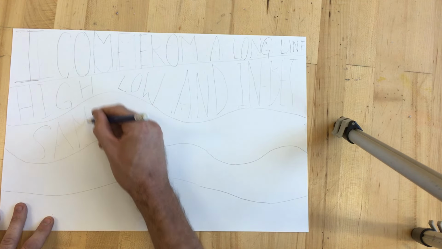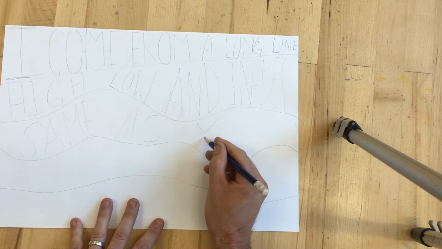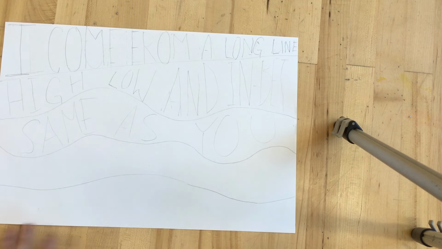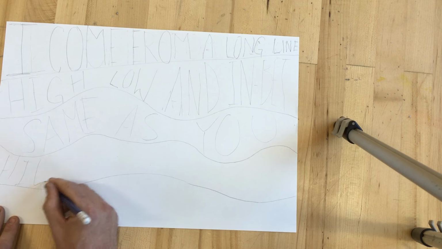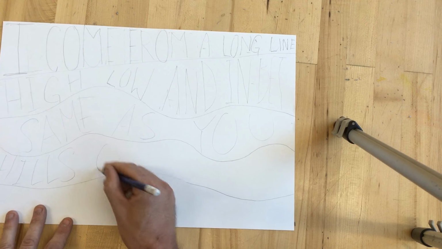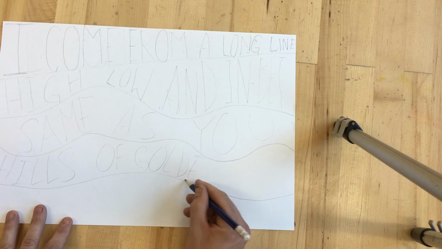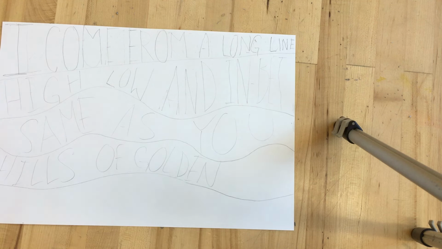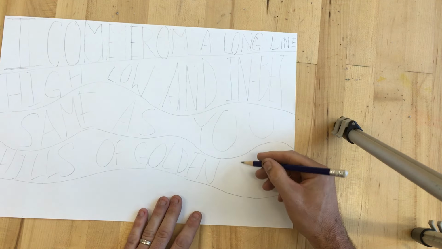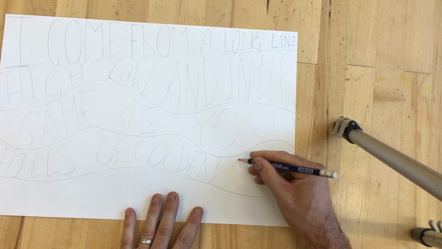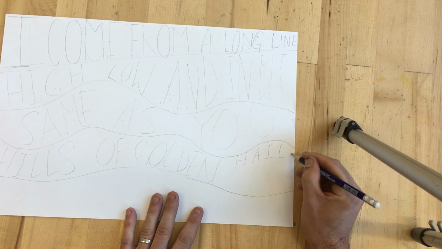Not as many letters here. What I can also do right here is, since I'm running out of room, maybe I can write hills of golden, and maybe I could write hails of poison, like this.